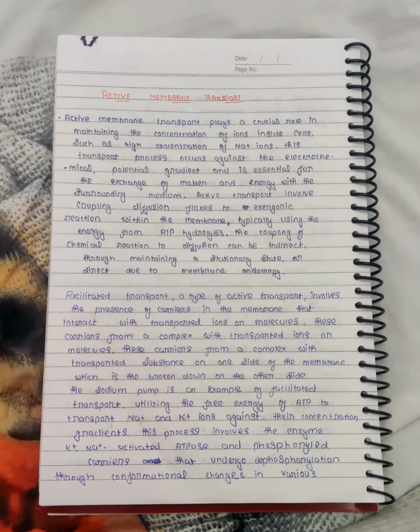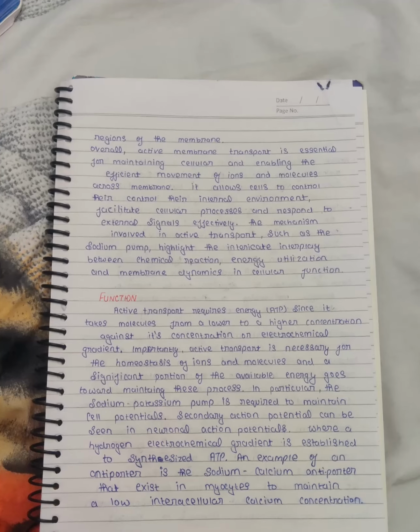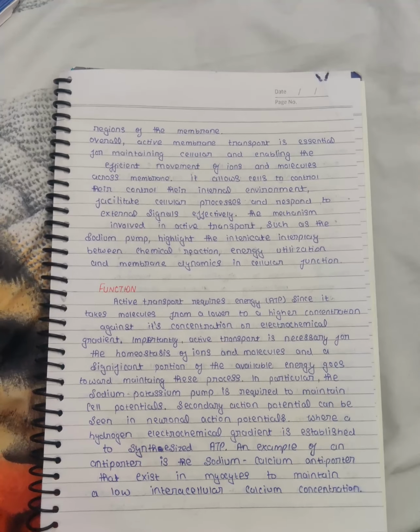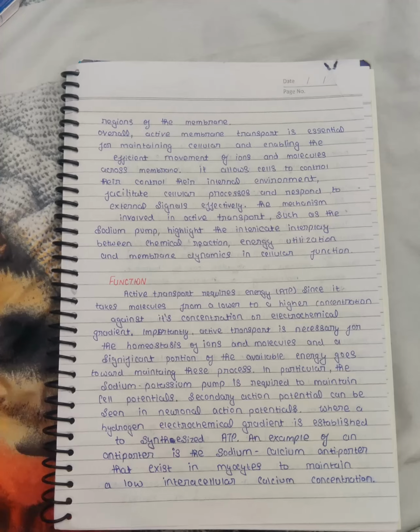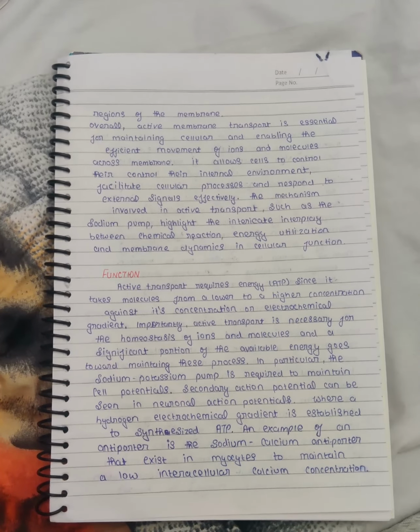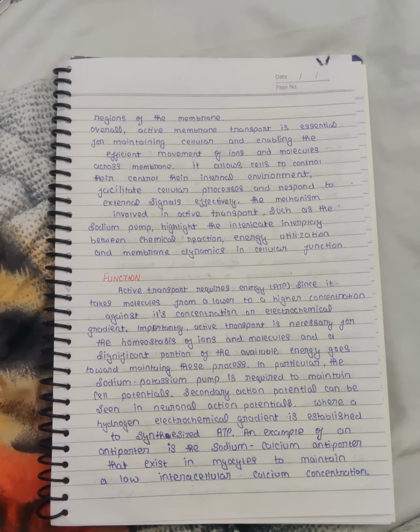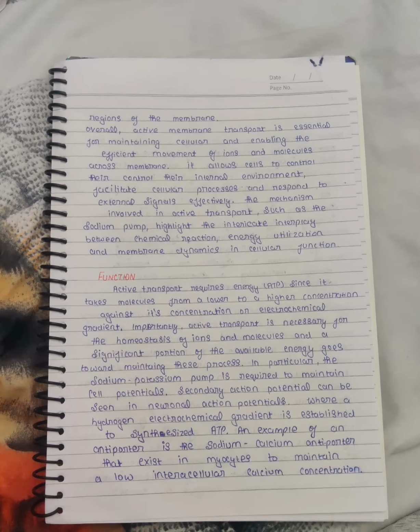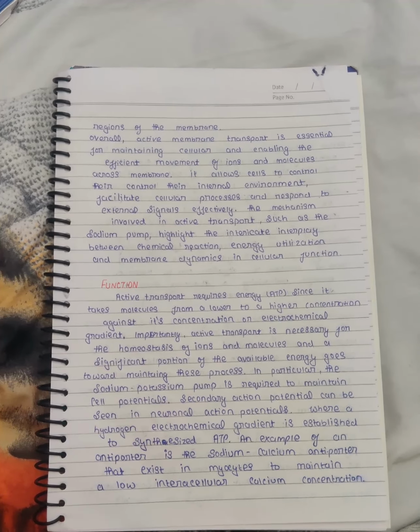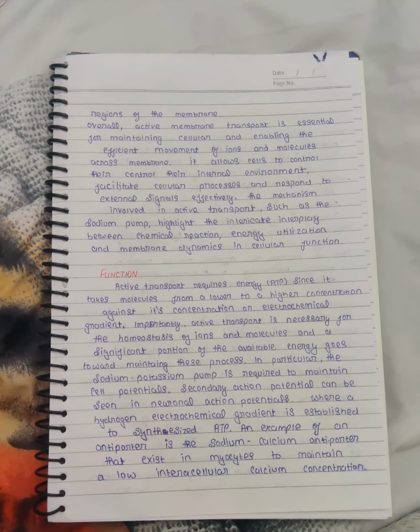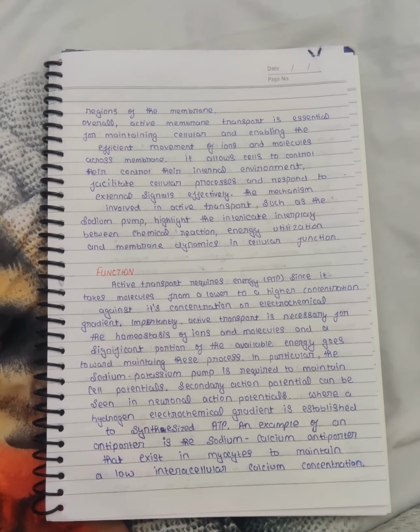This process involves the enzymes K plus and Na plus activated ATPase and phosphorylated carriers that undergo dephosphorylation through conformational changes in various regions of the membrane. Overall, active membrane transport is essential for maintaining cellular function and enabling the efficient movement of ions and molecules across the membrane. It allows cells to control their internal environment, facilitate cellular processes, and respond to external signals effectively.